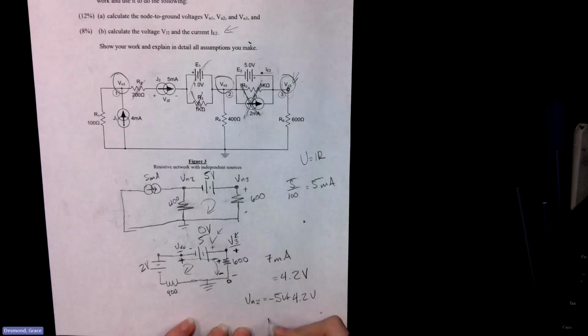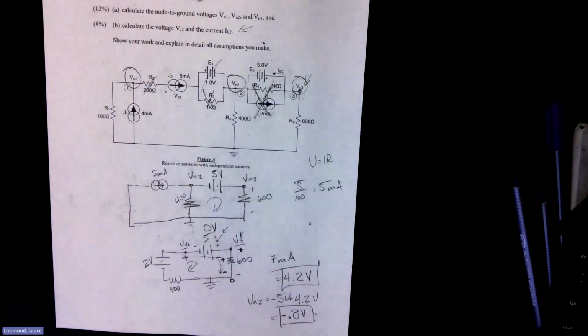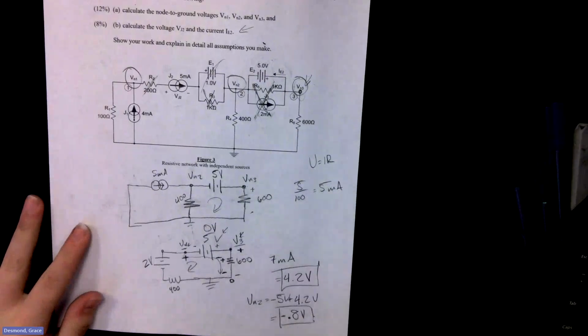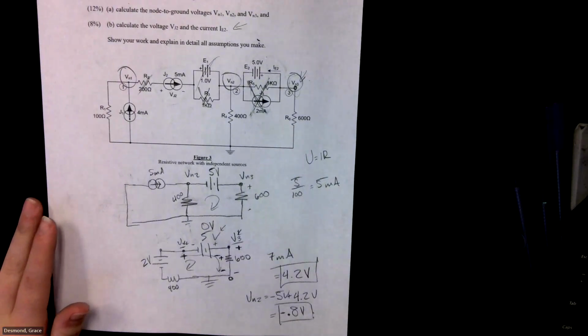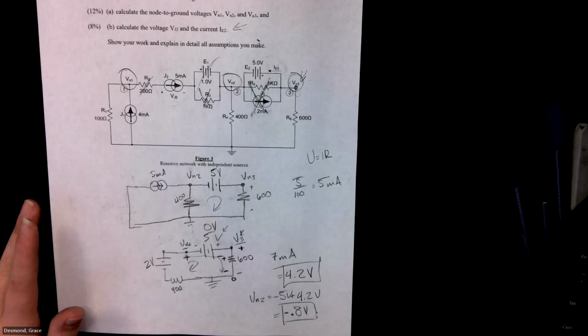So what does VN2 equal? Also, please block your answers. I didn't say that. Please block your answers. I'm not getting the correct answer. Yeah, it's a little funky. And I'm not sure why it's so funky.